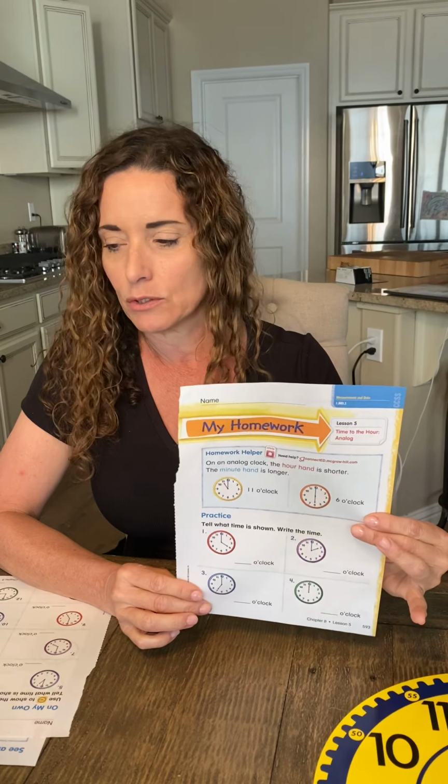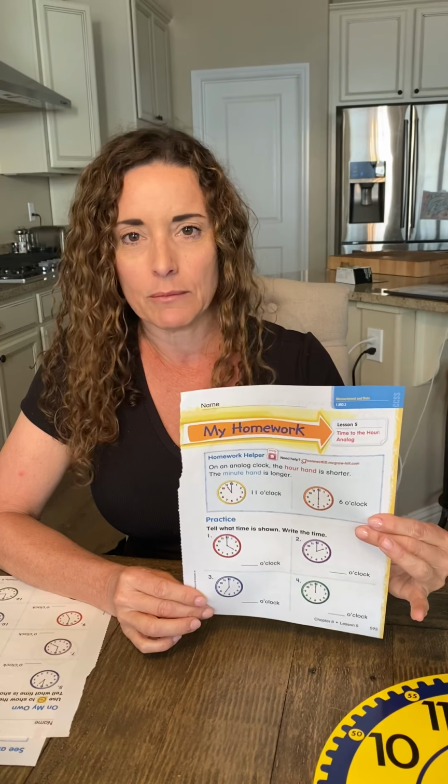If you'd like a little extra practice, go ahead and do the My Homework page. Hopefully this explains to you how to tell time to the hour. Next time we meet, we will try to the half an hour.